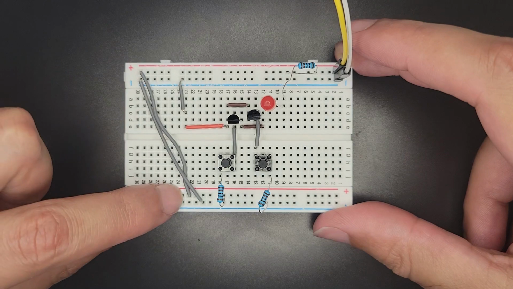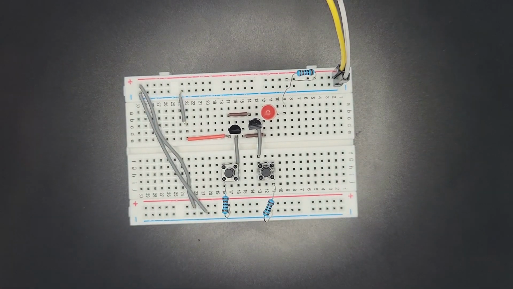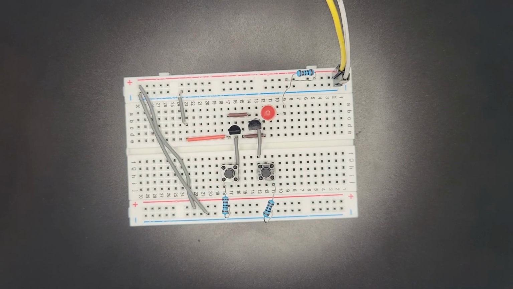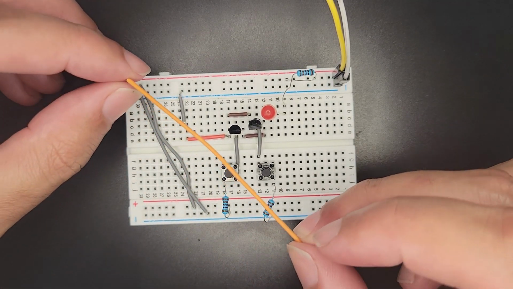Okay, so positive to positive, negative to negative. I really should use different colors. I don't like how that looks. But I don't know if I have a different color that also reaches. Okay, my little orange guy is super long, way too long.